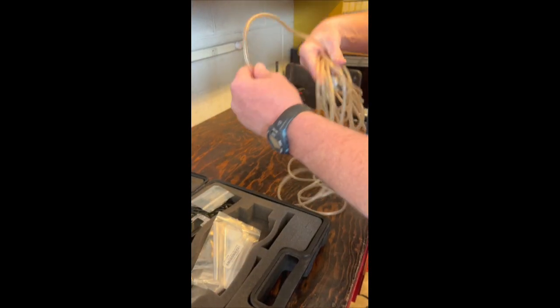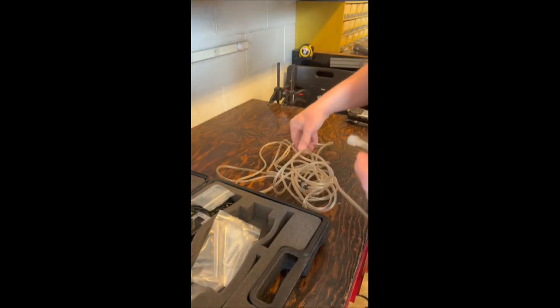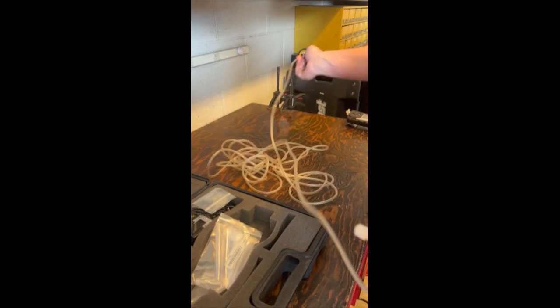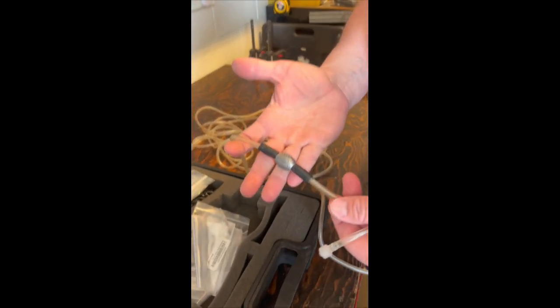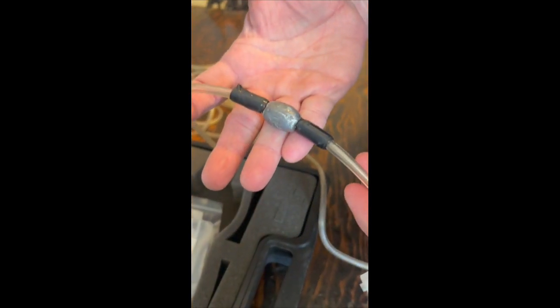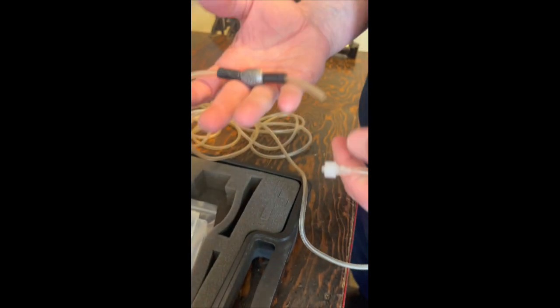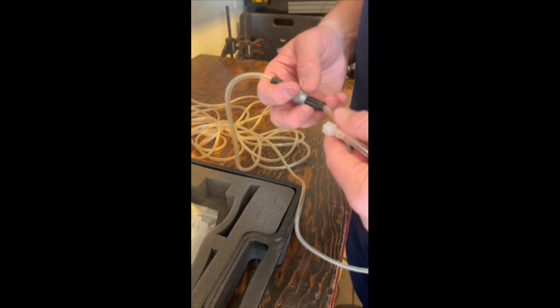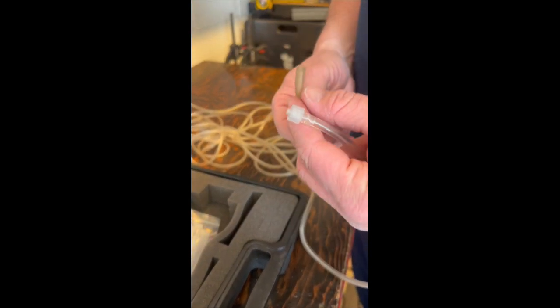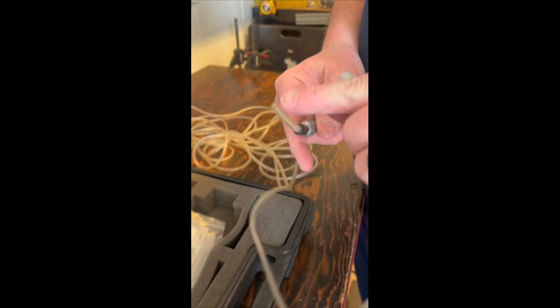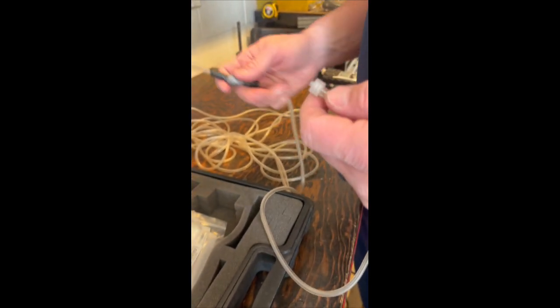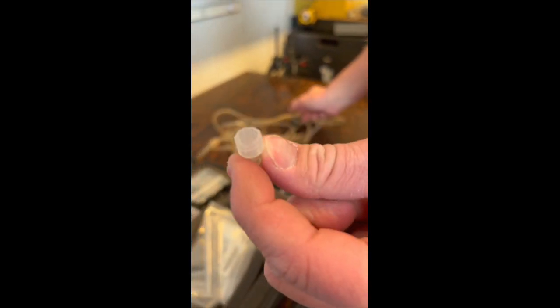Every tubing should be about the same length. It's about 20 feet. There's two different ends. One end has a fishing weight, and all that does is provide weight for the tube to get down to the bottom or to the level that you want to monitor. It's important to make sure that the tube is open and clear. The other end has a connection.